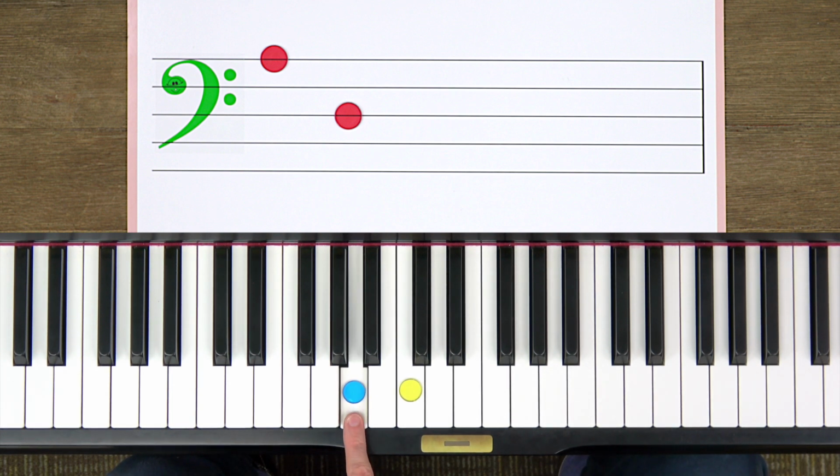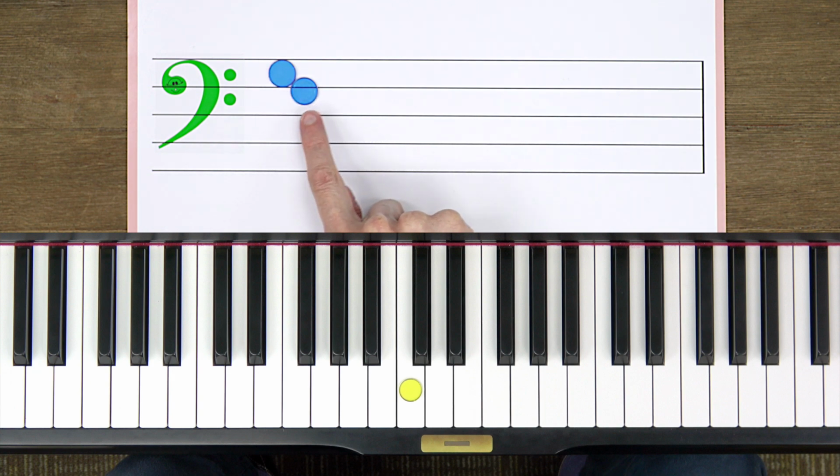If you played A and then D, you're correct. Here's a fifth down from A. Let's try another one. Now what interval do you see? This would be a second. They're just a step apart.